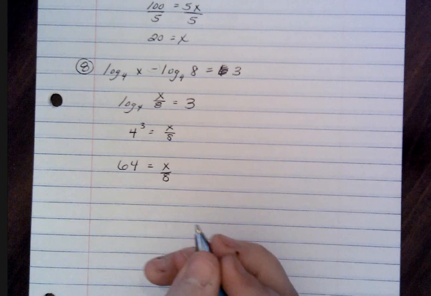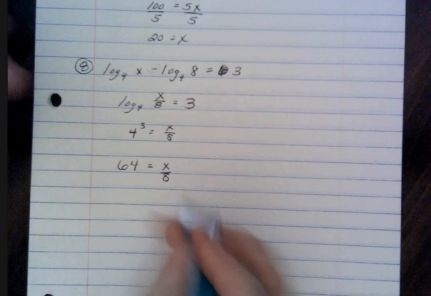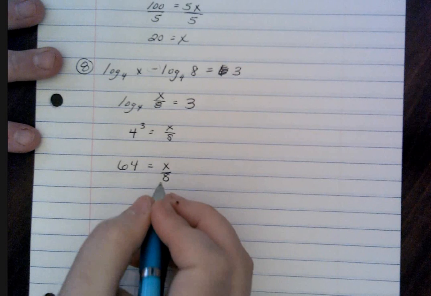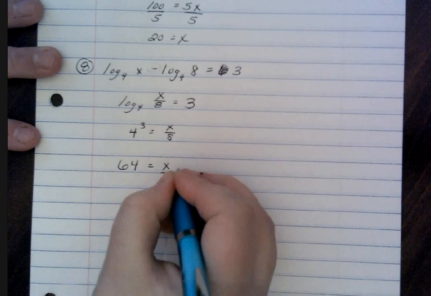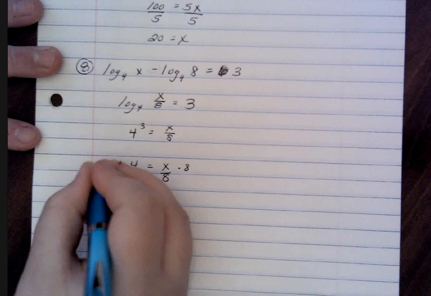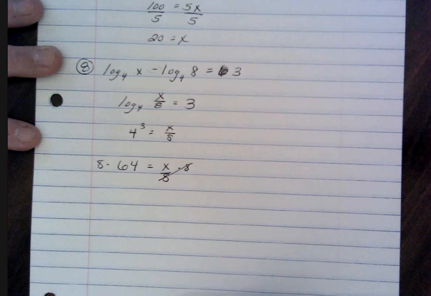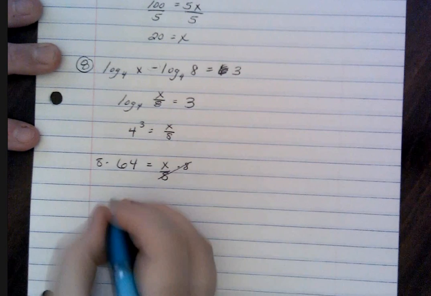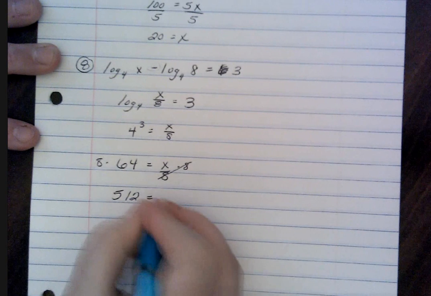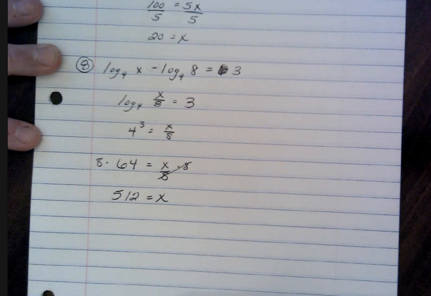And then in order to get that x by itself, it's being divided by 8. So the opposite of dividing by 8 would be to multiply. So that's how we can get that 8 to cancel. And then 8 times 64 is 512, and that's your answer.